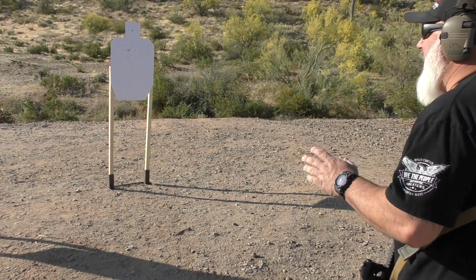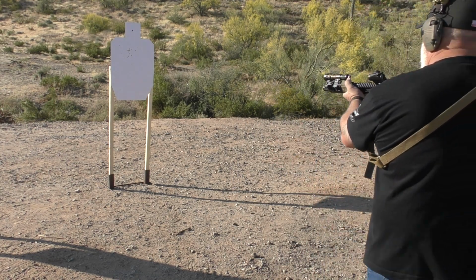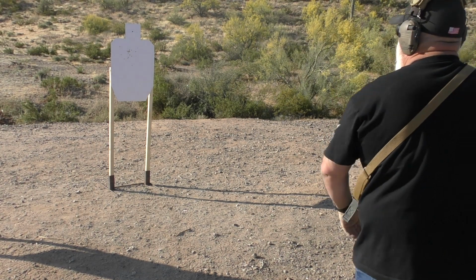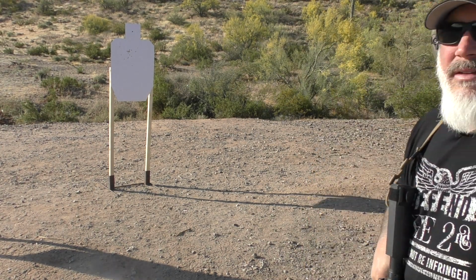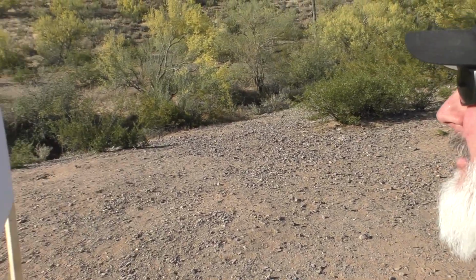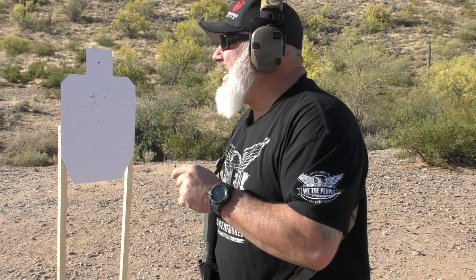Now if I want to hit the dot in the head at this closer range, I'm going to aim over about 2 inches, and as you can see, right in the black.